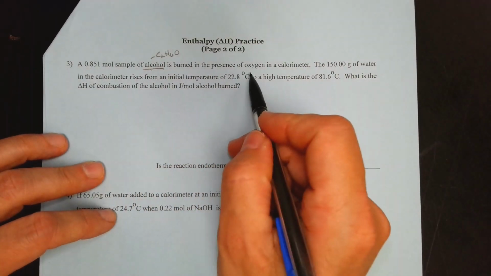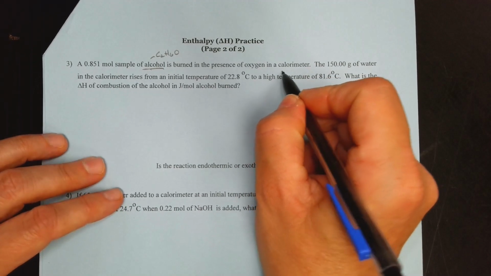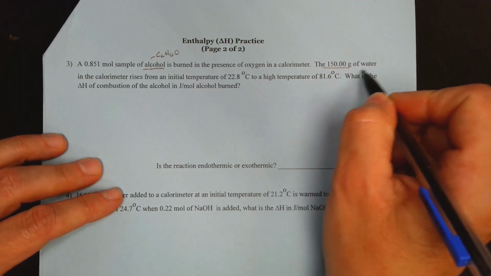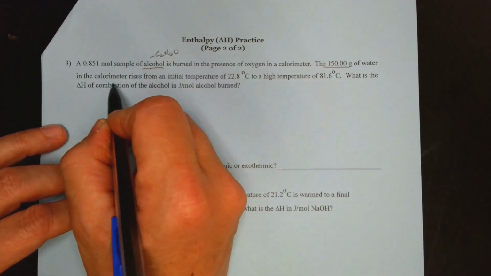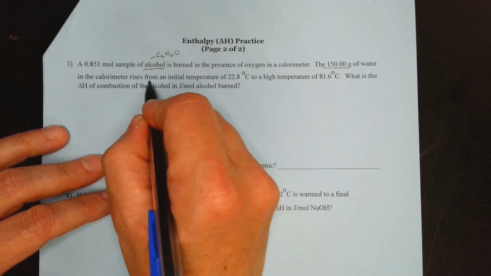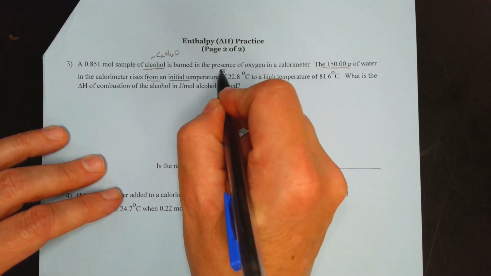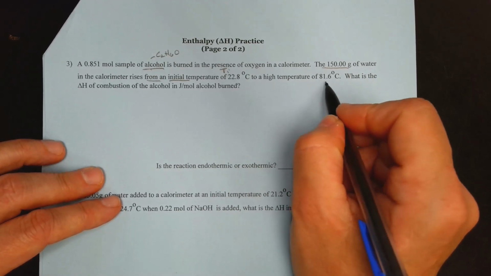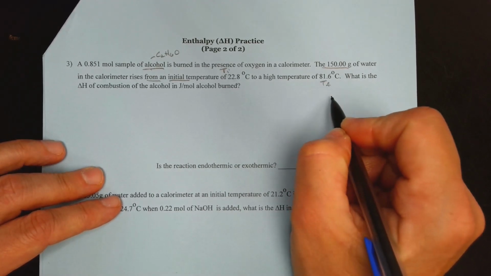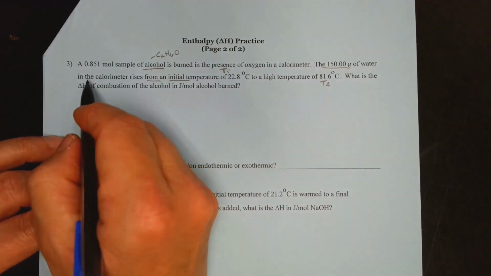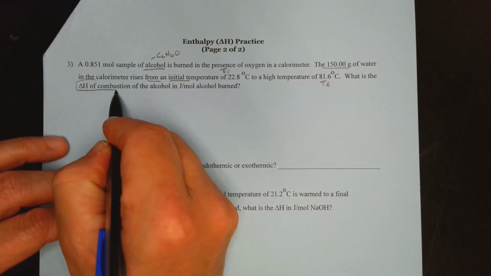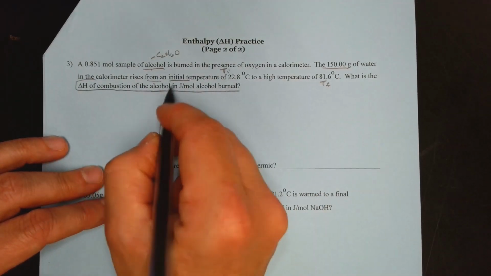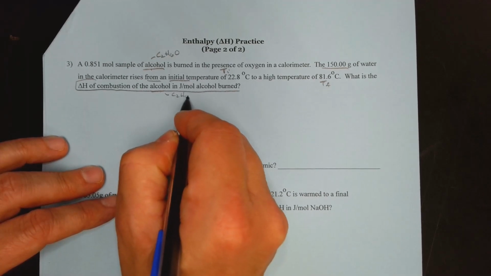So it's burned in the presence of oxygen in a calorimeter. So you have 150 grams of water in the calorimeter, and that temperature rises from an initial temperature, so there's my TI right here, to a high temperature of 81.6 degrees Celsius, so that's going to be my TF right there. So what we're trying to figure out is what is the delta H of combustion of the alcohol. So we're trying to find the delta H for the alcohol, our C2H6O.